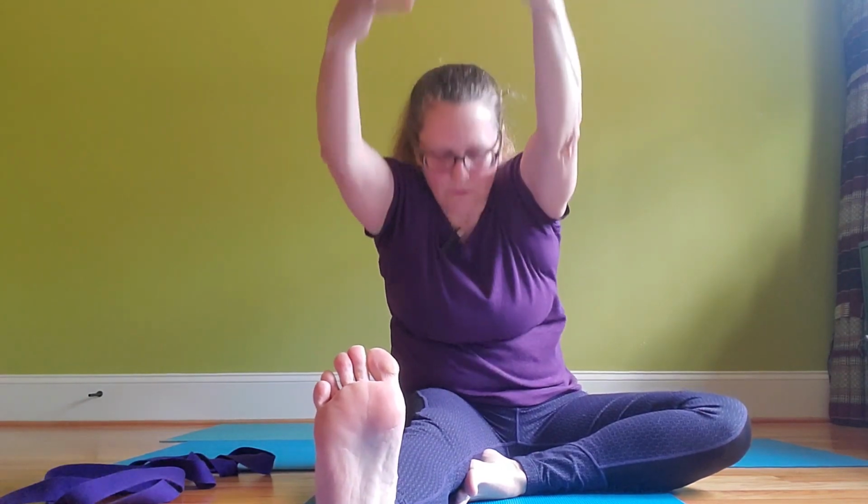So then come up, straighten the bottom leg out, and let that top foot just fall to the inside, and we're set up for the other side. So inhale, reaching up, exhale, folding forward.